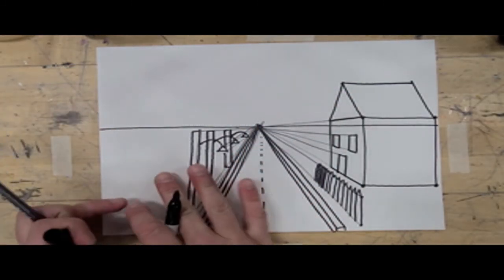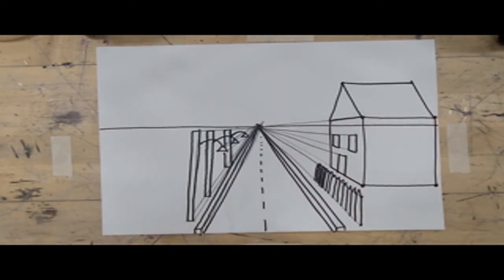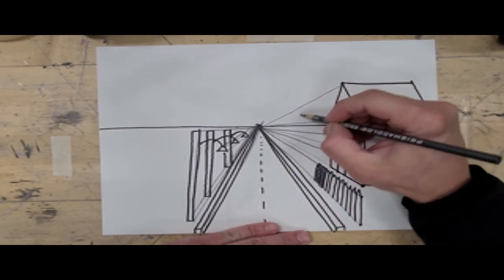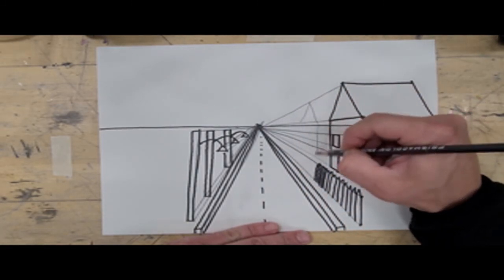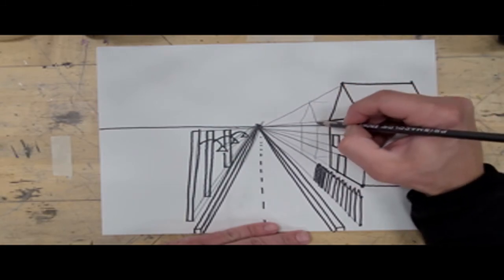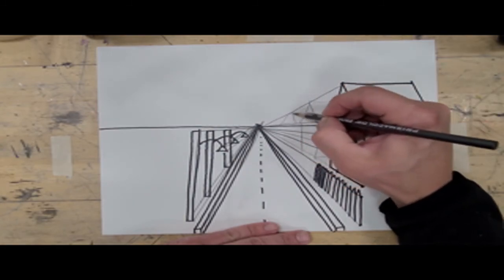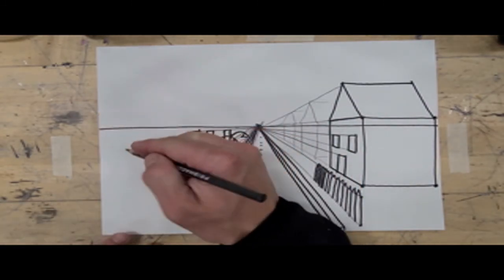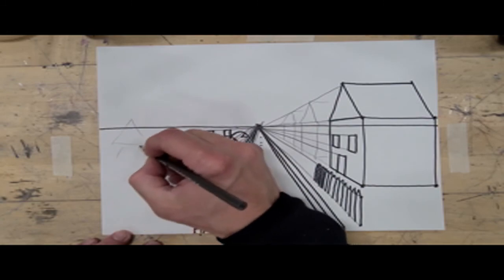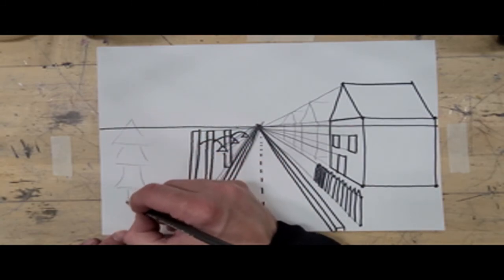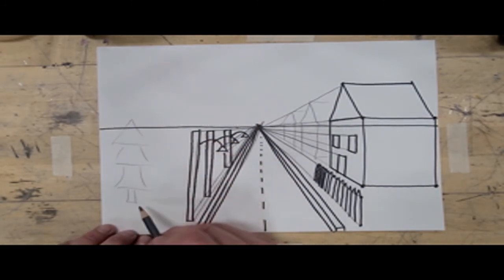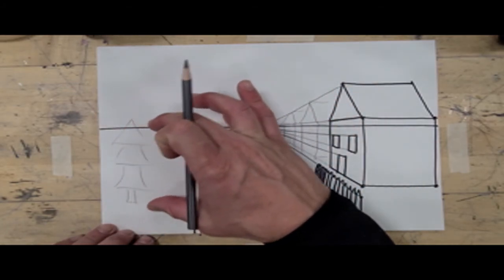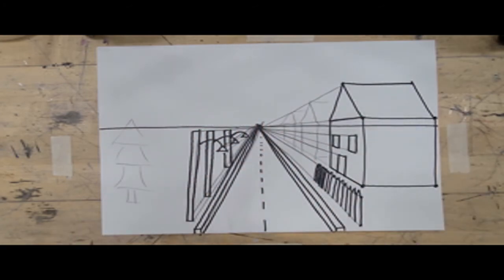So this can work for trees. I could do this with more houses. Now that I have the top of my house, I can connect those points and figure out where those are. So I could make as many houses as I wanted. I could make as many lamps. This can work for trees. So if you want to do trees, it's the same thing. You always find the corners, connect it to the vanishing point. Once all the lines are connected, then you have the size measurements as how it would diminish as it gets farther away.